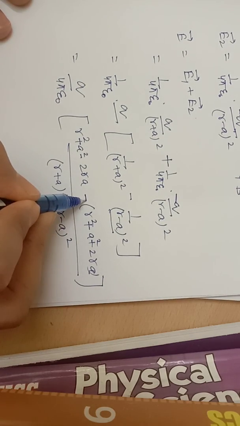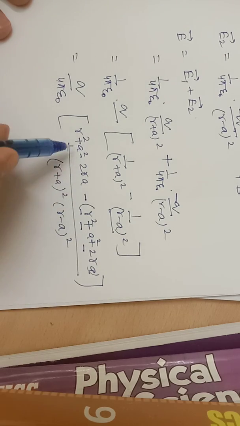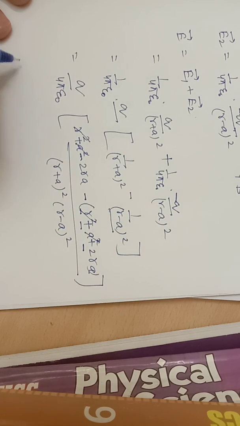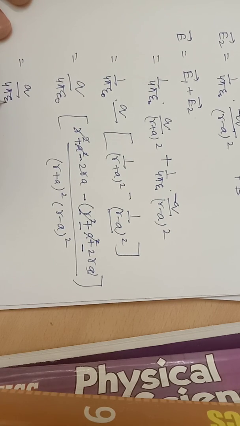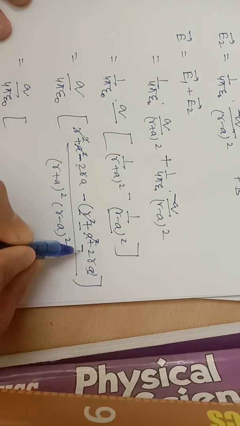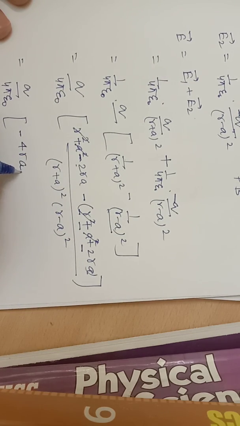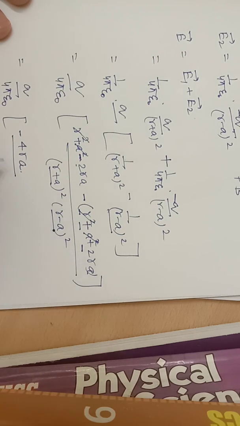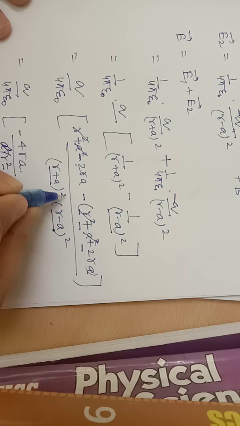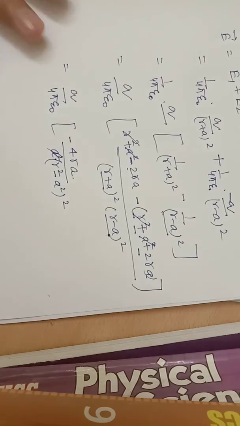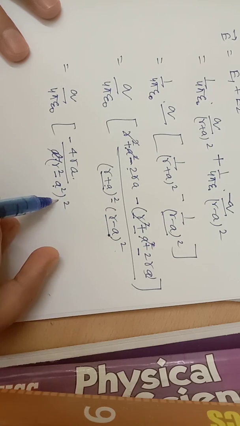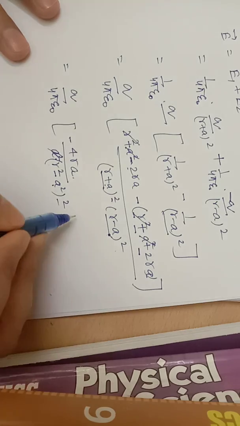Open this bracket, minus will get inside, minus minus, this cancels with this, and this is negative, so it becomes Q upon 4 pi epsilon naught, minus 4RA upon R plus A, R minus A, that is R square minus A square, and the whole square is there.